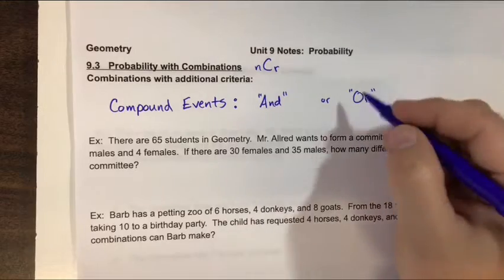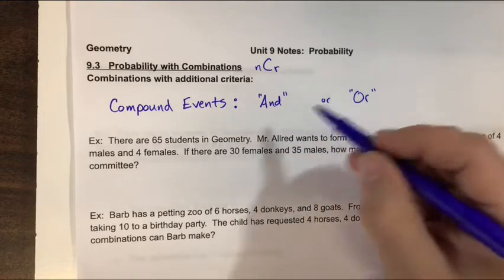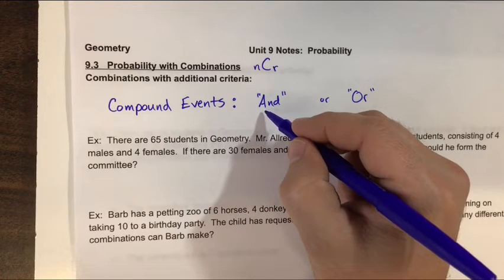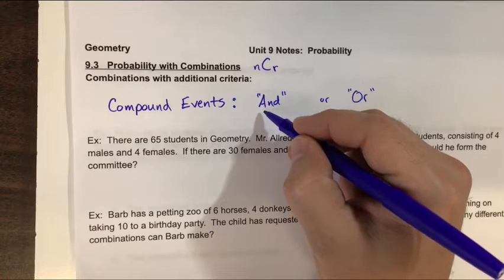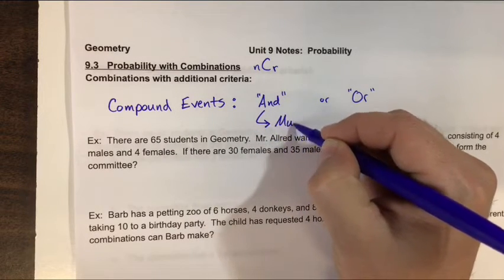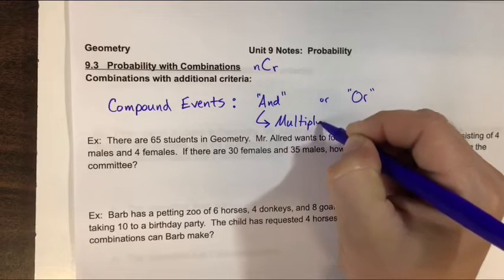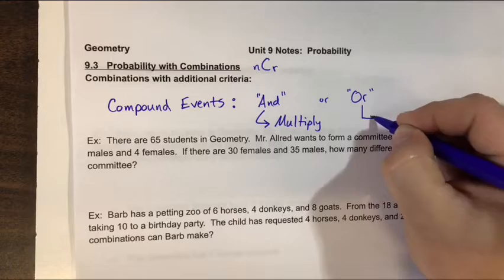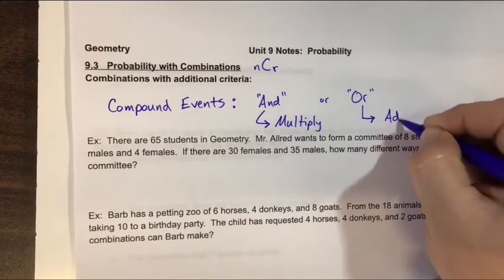In each case, we have a different set of operations we would do. Anytime our compound events use the word and, meaning that both or all are happening together, that is a situation where we multiply to get our total. But if they use the word or, we add to get our total.